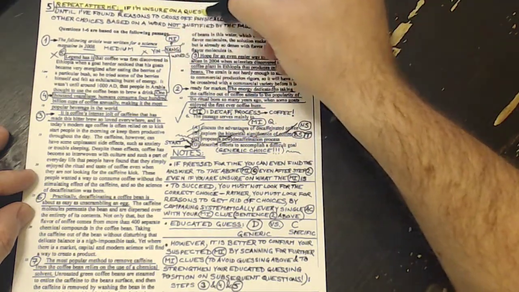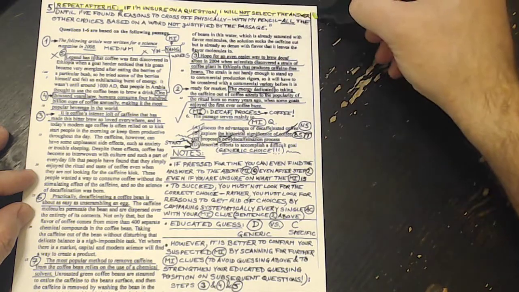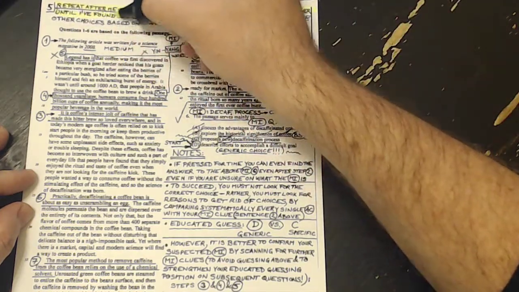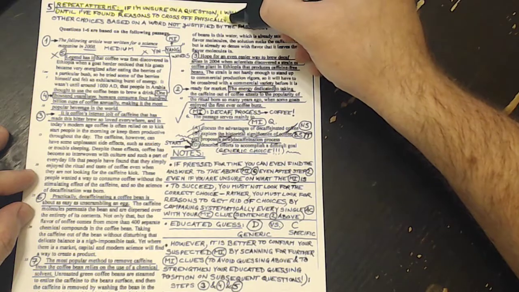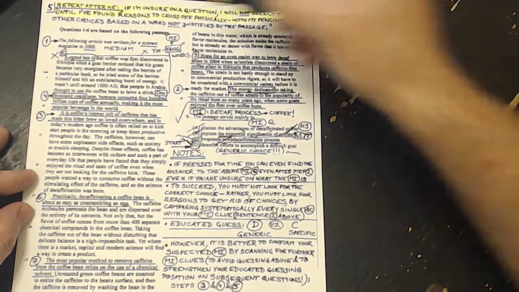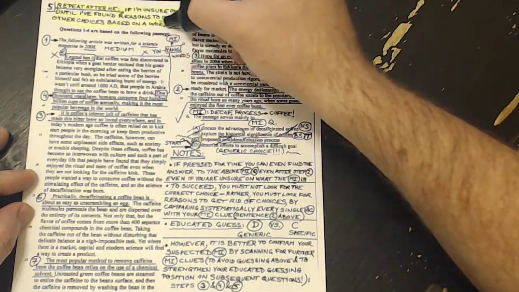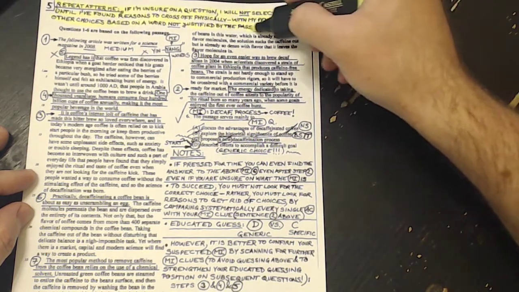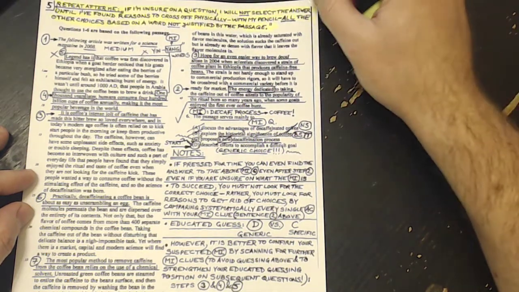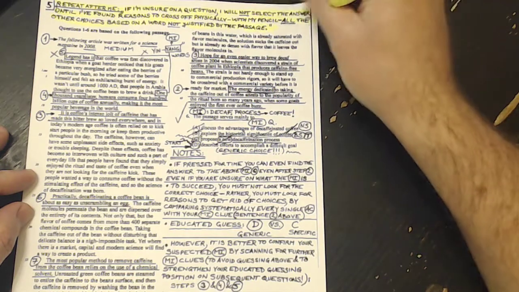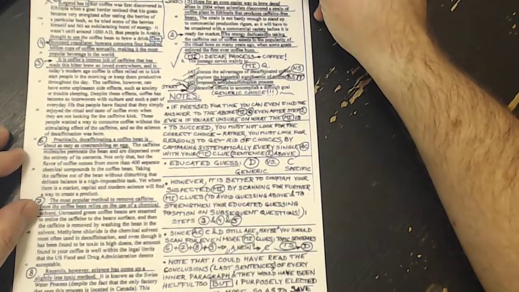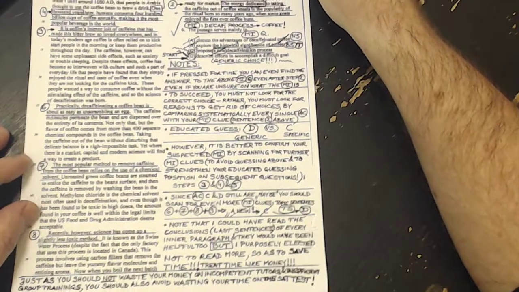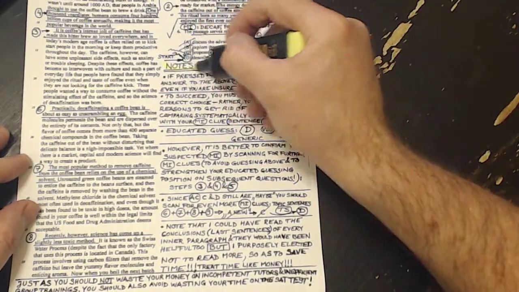If I'm unsure on a question, I will not select the answer until I have found reasons to cross off, physically with my pencil, all the other choices based on a word not justified by the passage. Okay? This is very, very important. Why is that important? Well, my notes down here will clarify that further. So let's see.